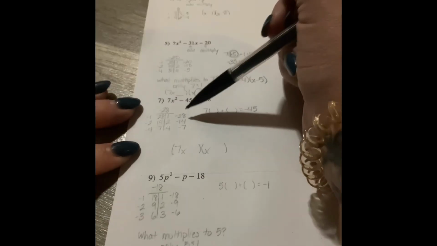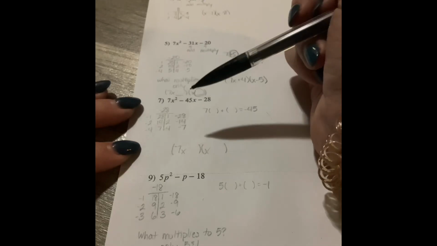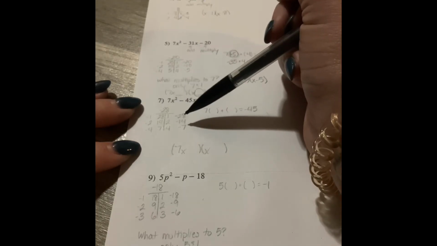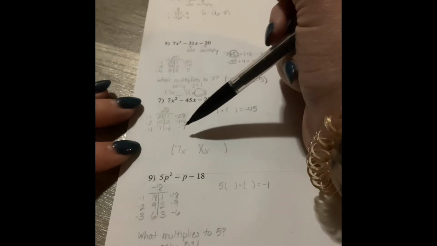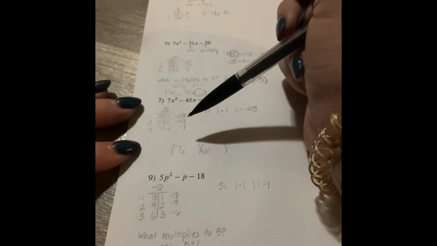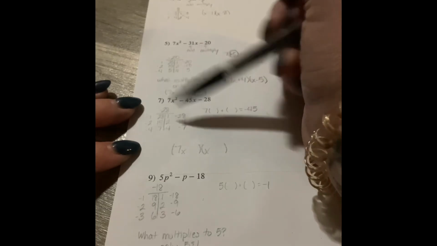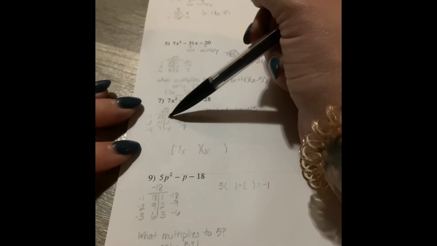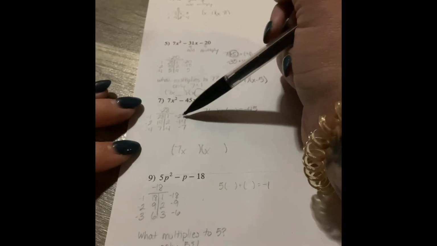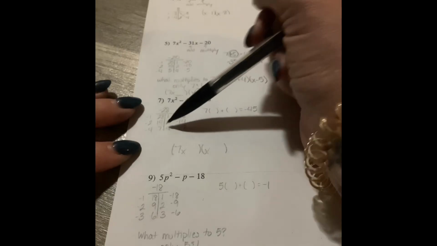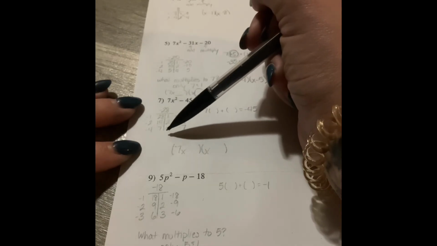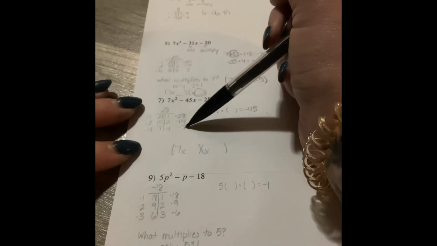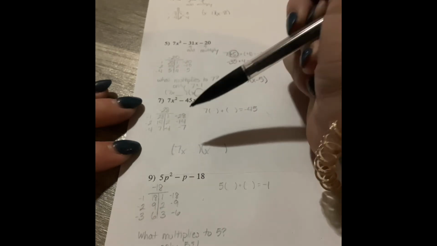But again, 28 and 1 probably not going to get me there. 7 times 14 is going to be too big. So I like the 4 and the 7. If you don't know how to make these factor trees, I just start with 1 and I work my way down. Like 1 times 28, 2 times 14. Oh, nothing times 3 would give me 28. 4 times 7. Nothing times 5, nothing times 6. When I get to 7, this is going to be the same pair.